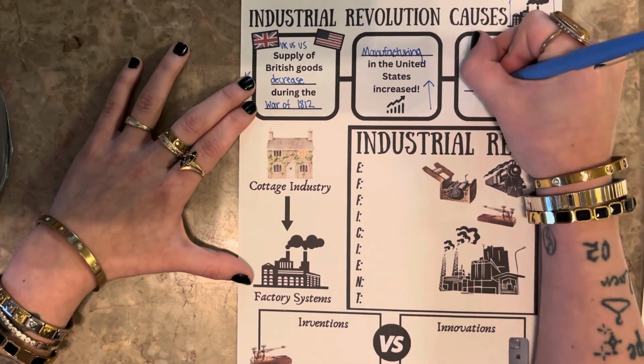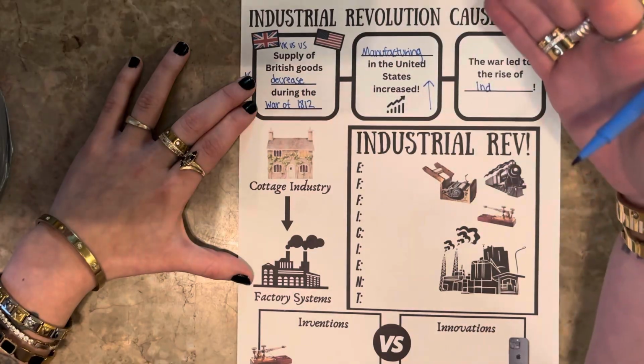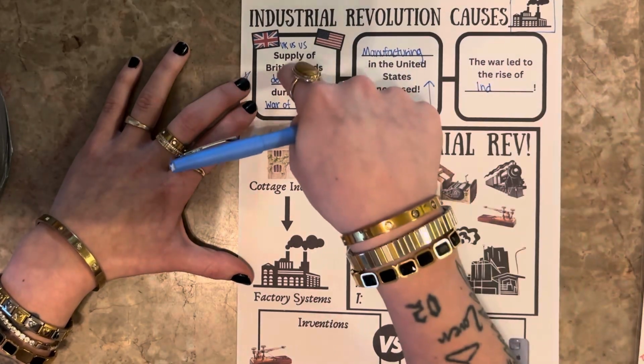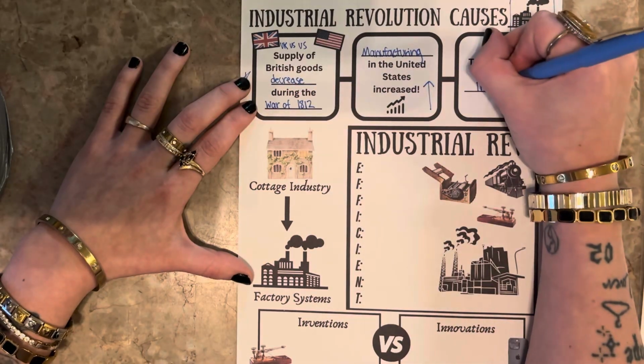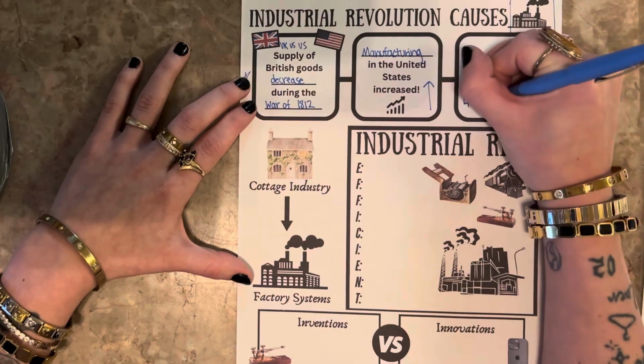We also see the war lead to the rise of industry. What we mean by that is people are going to start making their own goods, or factory work, it's going to start production, right? We need to make our own goods because we could not get them from the British during the war. So rise in industry is just making your own goods.